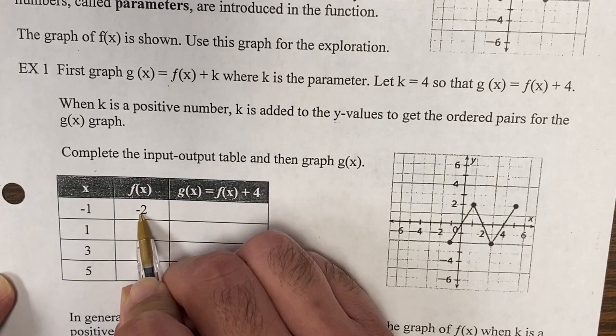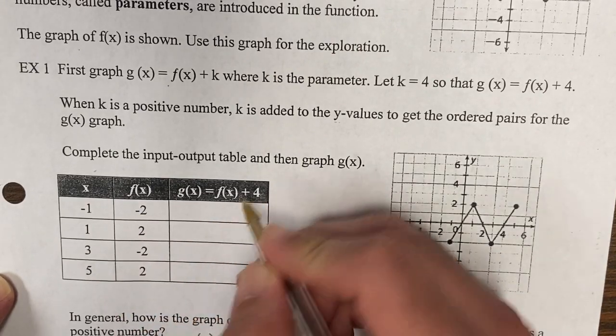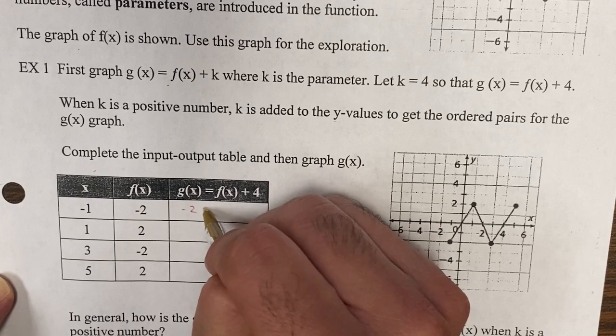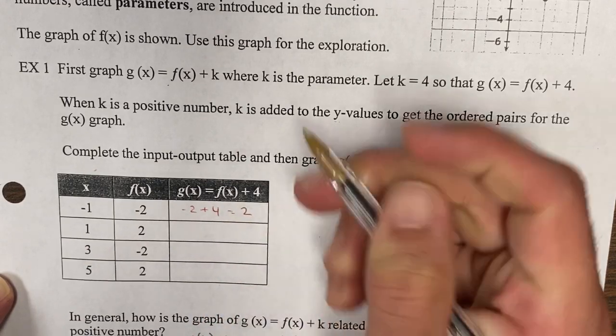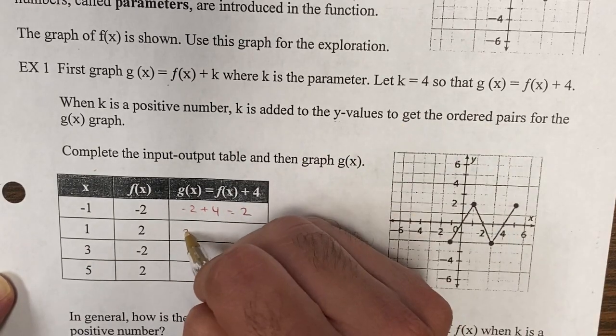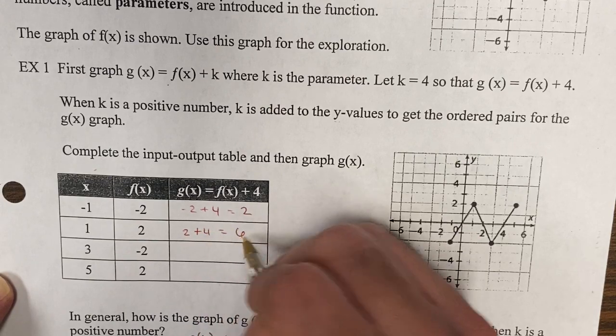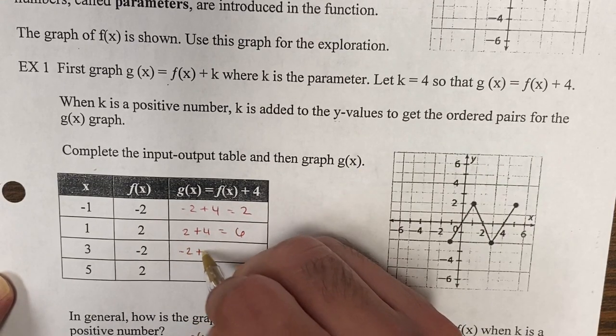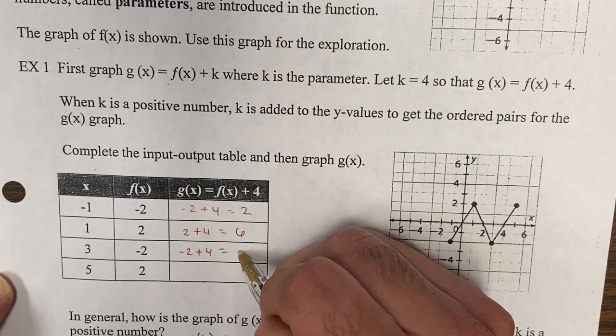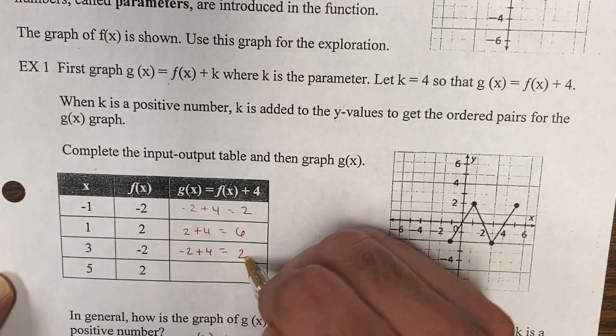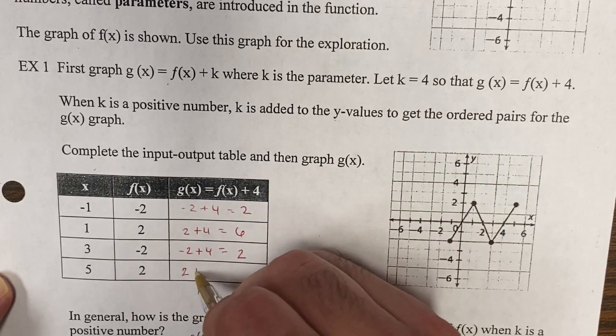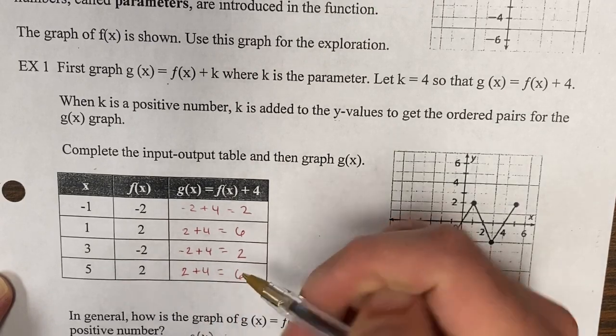So if we take negative 2 and add 4, we would get 2. If we take 2 and add 4, we'd get 6. If we take negative 2, add 4, we get positive 2. And if we take 2 and add 4, we get positive 6.